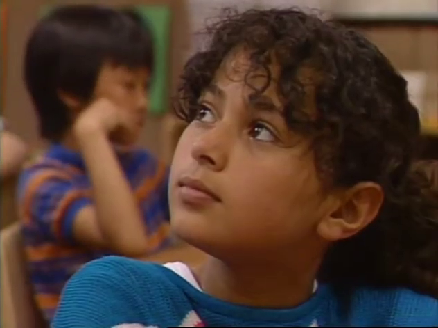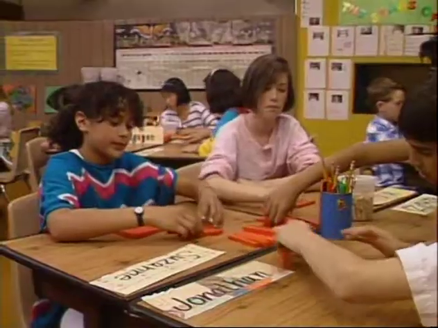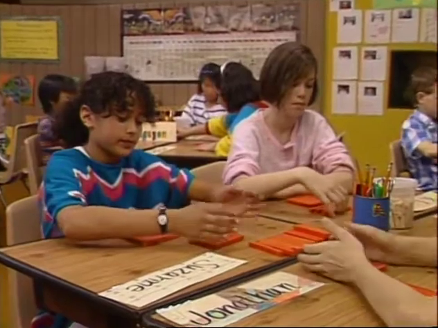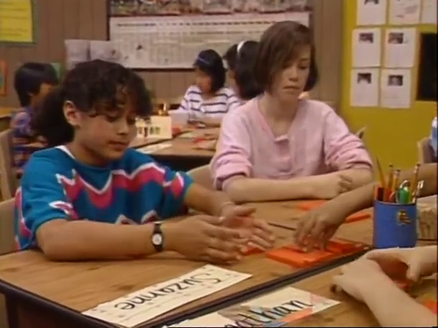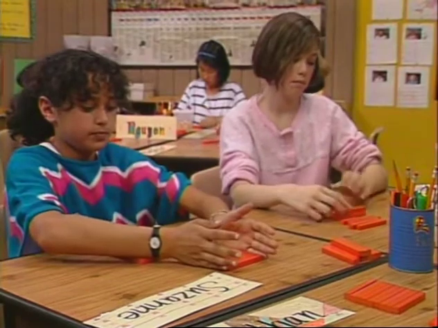The base 10 blocks can also introduce decimals to students. Decimals are best taught by building on what children already know about fractions. They learn that decimal notation is a new way to label certain fractions, those with denominators of 10, 100, or other powers of 10. This class of 5th graders first learns how to write tenths and hundredths as decimals.